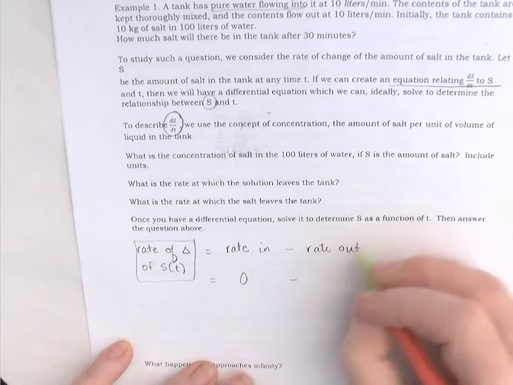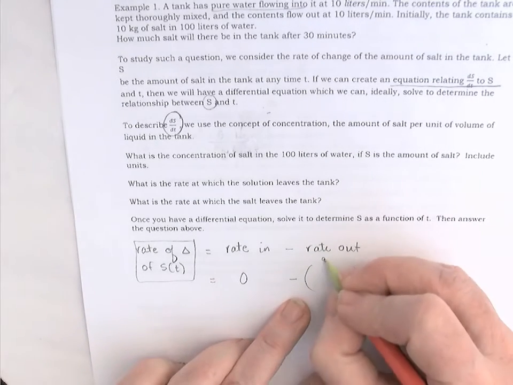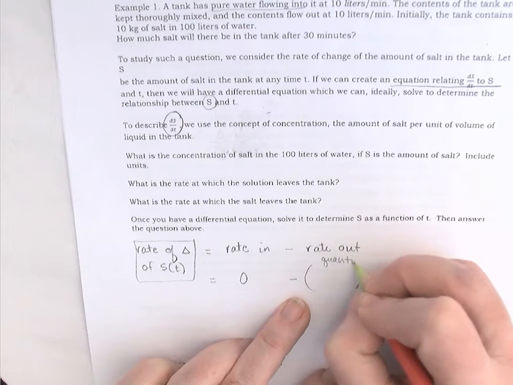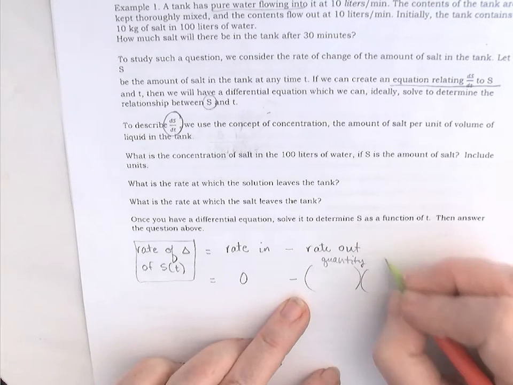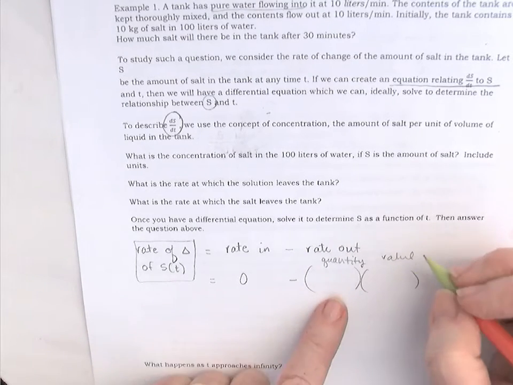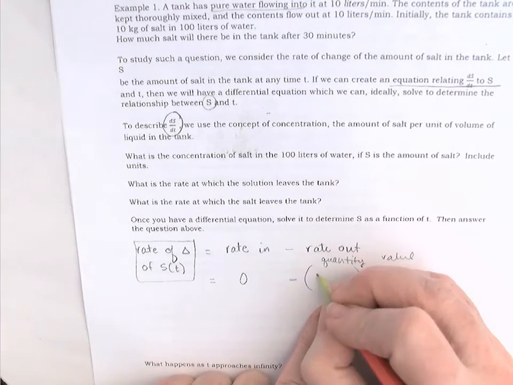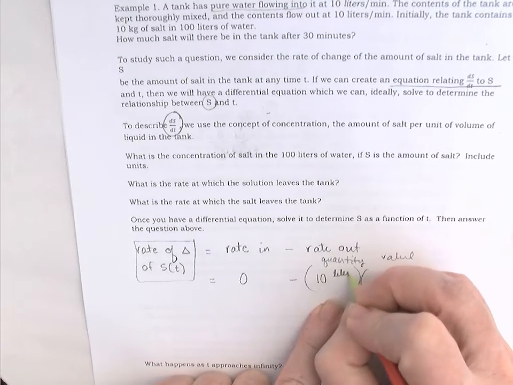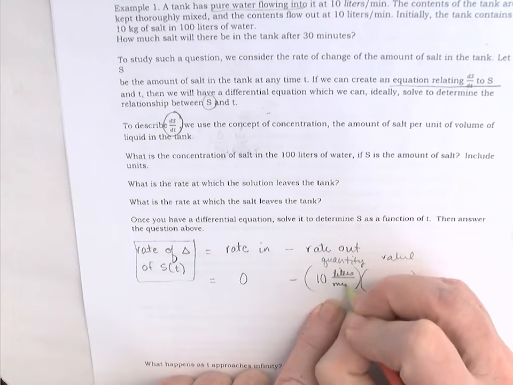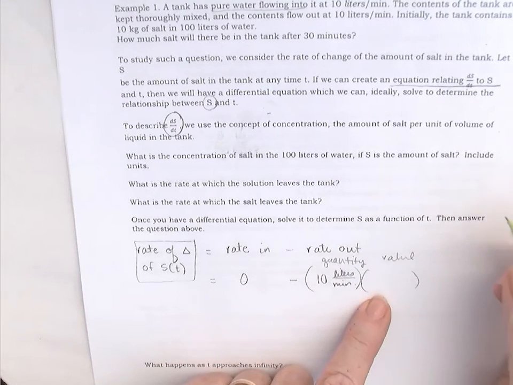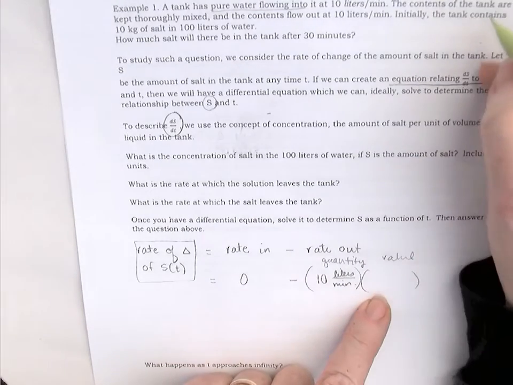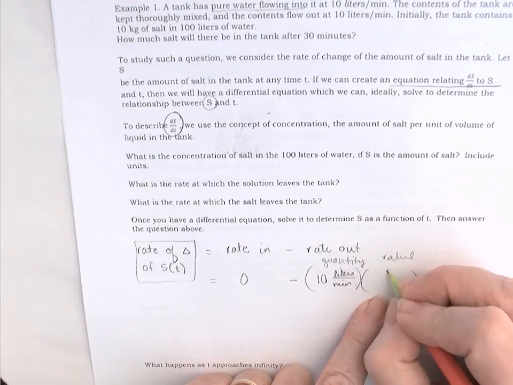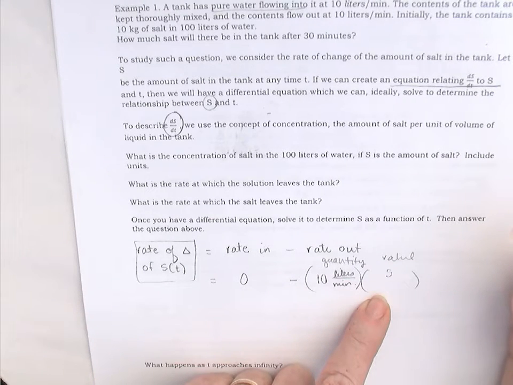For the rate out, though, this is where we're going to use the quantity versus the value. Quantity versus the value. And the quantity of what's going out, we know this is flowing out at a rate of 10, and I'm going to write this as liters per minute, but the value is the amount of salt that we have. So what we do know is that we don't know how much salt we have at any one time. We start with 10 kilograms of salt, but then that quickly gets diluted.